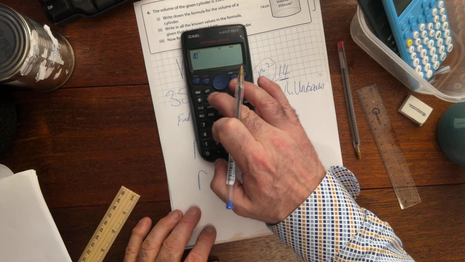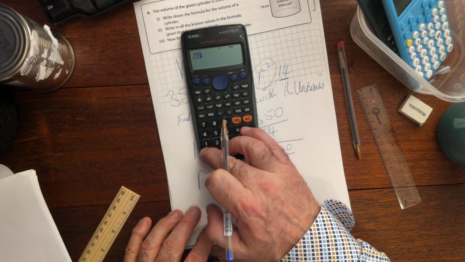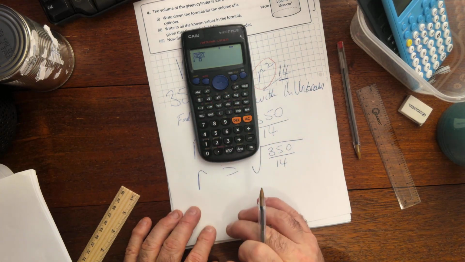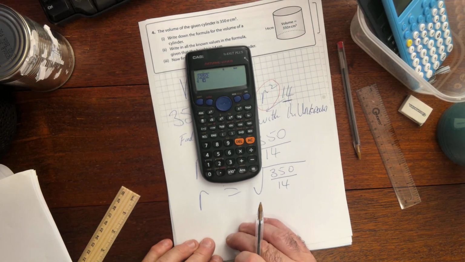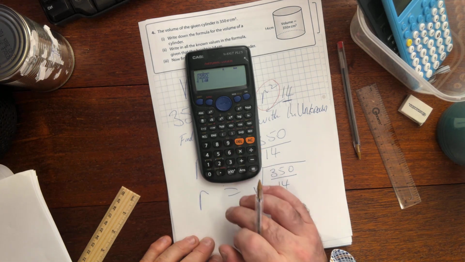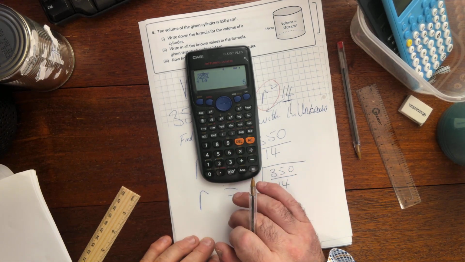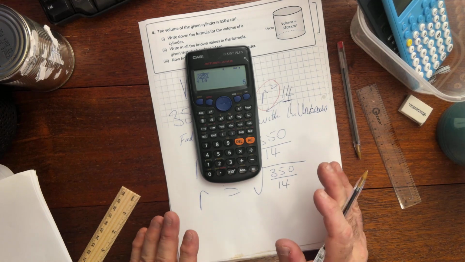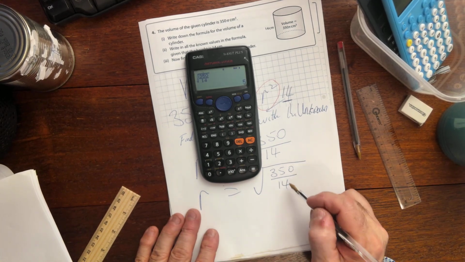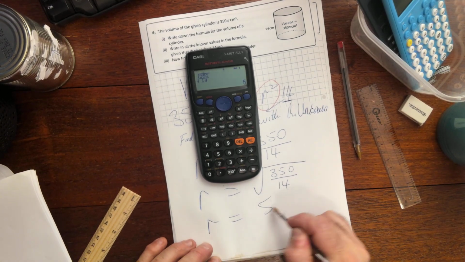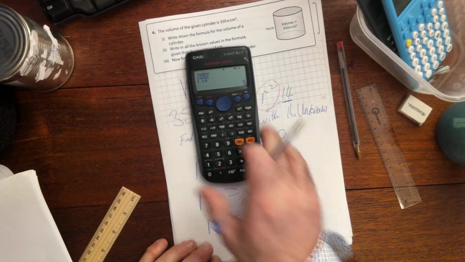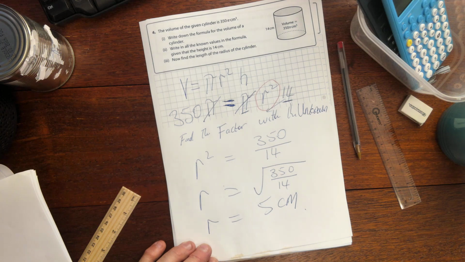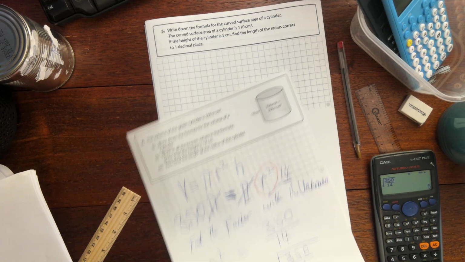Okay, which is the square root of, I think I can do 350 and then fraction bar. The fraction bar is still captured within the square root. Okay, and we are doing 14 here, and we'll just hit equals to see what happens. So it went in perfectly. It came out at 5. So this would have been 25, and it comes out that r equals 5. Be careful, but everything seems to be in centimeters, so that was fair enough. Okay, that's great. We've question 4 done.